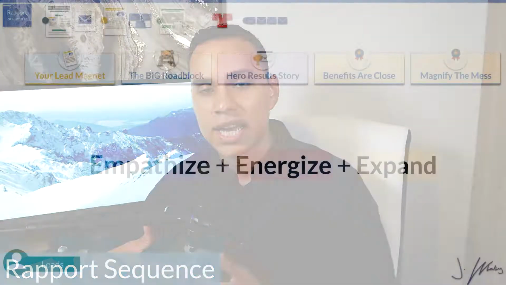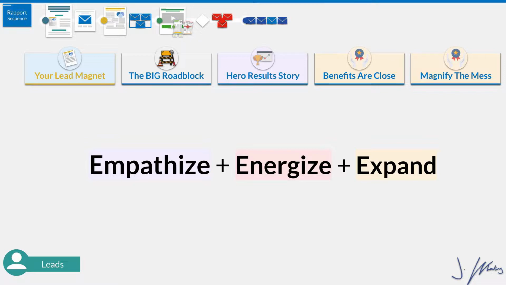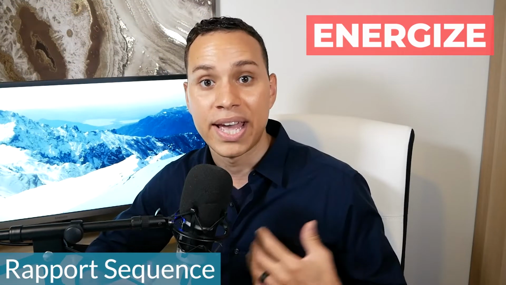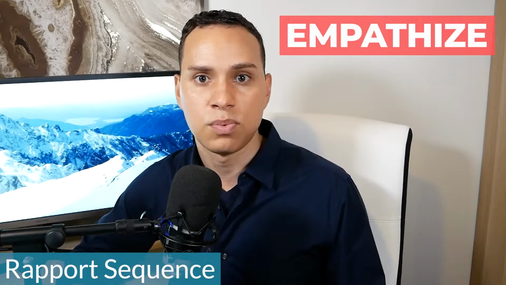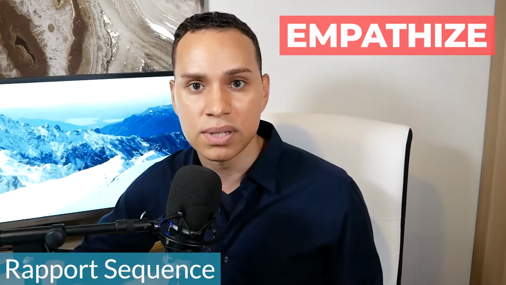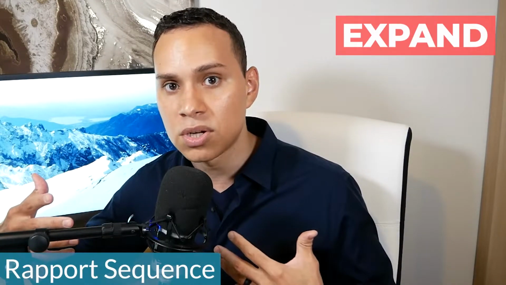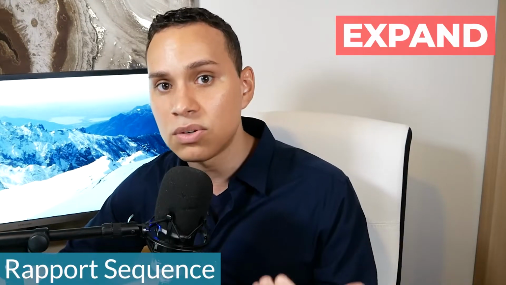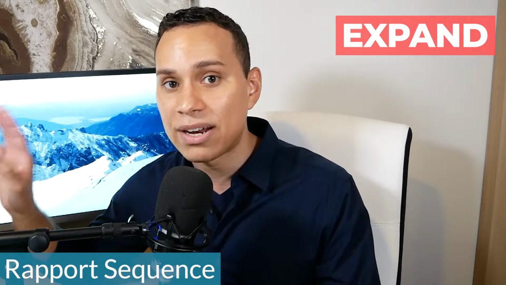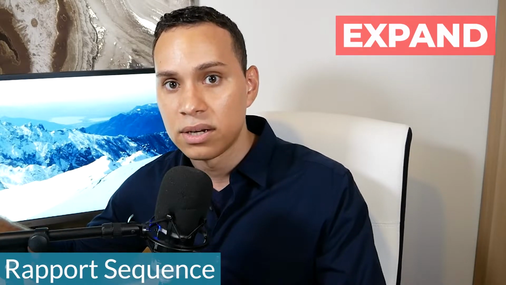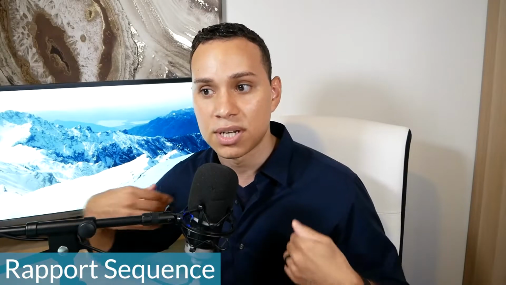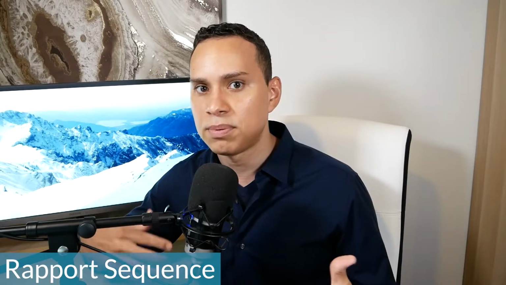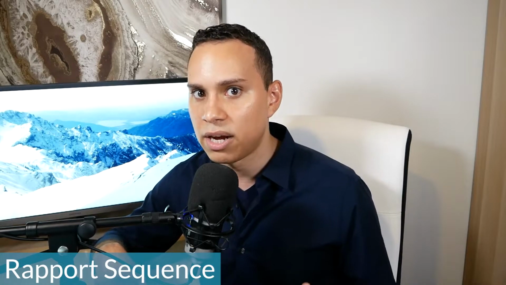And what we want to do with this sequence for rapport building is to energize, empathize, and expand. So we want to energize them to take action on whatever we're offering them, but we also need to empathize with whatever roadblocks that they're currently struggling with, and then expand them so we show them that, hey, if you don't deal with the roadblocks that you have now, it's going to get a whole lot worse in the future, and you're never going to be able to achieve the results that you want if you don't address them. Now, of course, our solution is whatever our paid solution is, but we don't want to make people feel stupid if they don't buy our product or service.